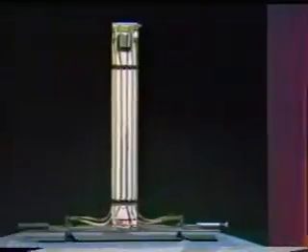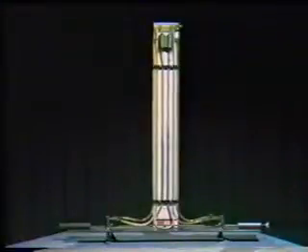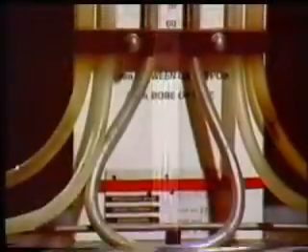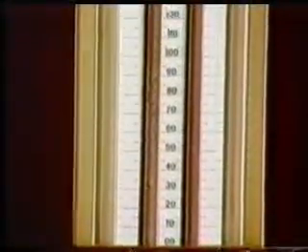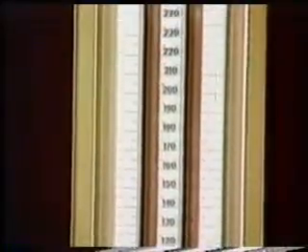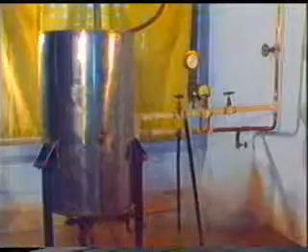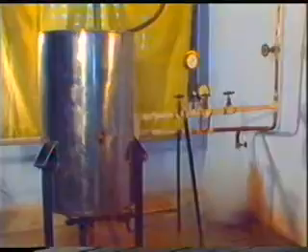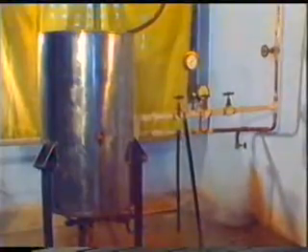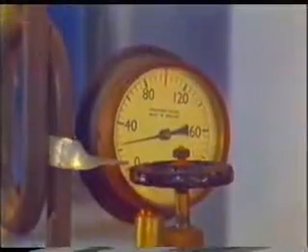The atmospheric pressure at a place is measured with the help of barometers, whereas pressure due to any fluid can be measured with the help of a manometer. To measure very high pressure, pressure gauges are used.